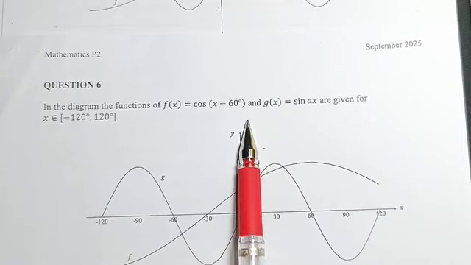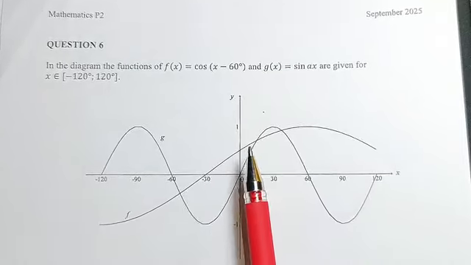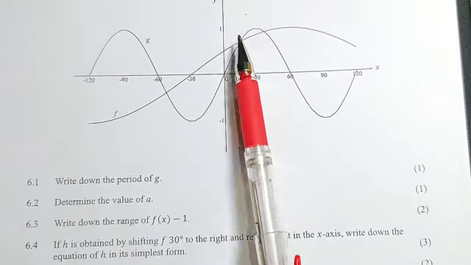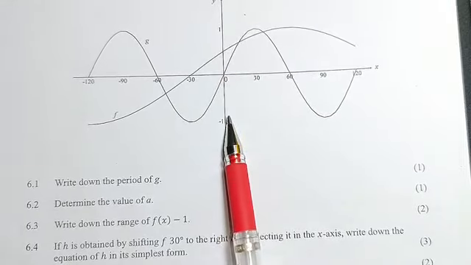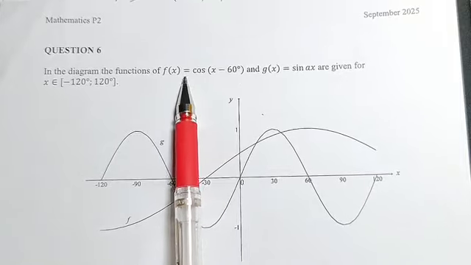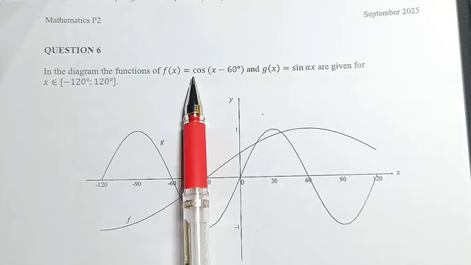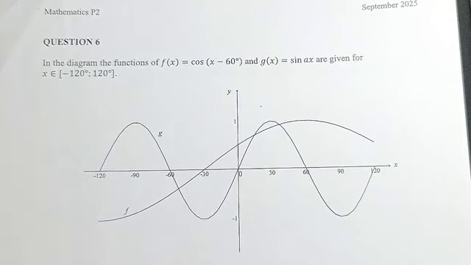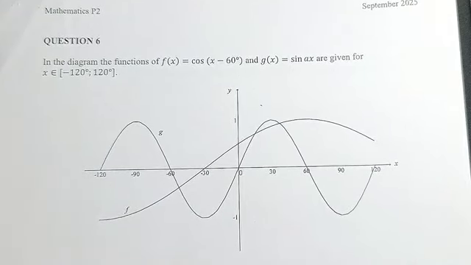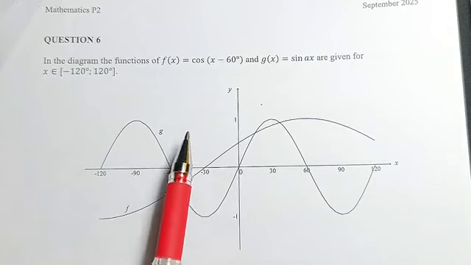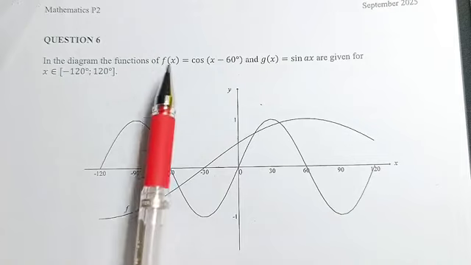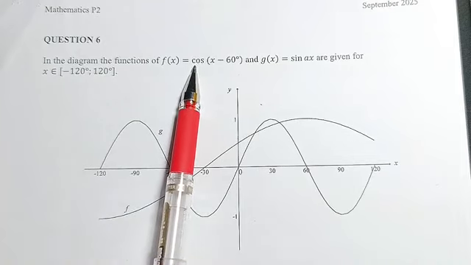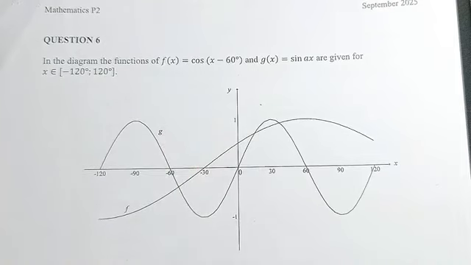And then reflect in the horizontal, the x-axis. So I'm going to change the positive cos x to negative cos x. When you reflect in the x-axis, you change the y value, so obviously this positive cos is going to be a negative cos.